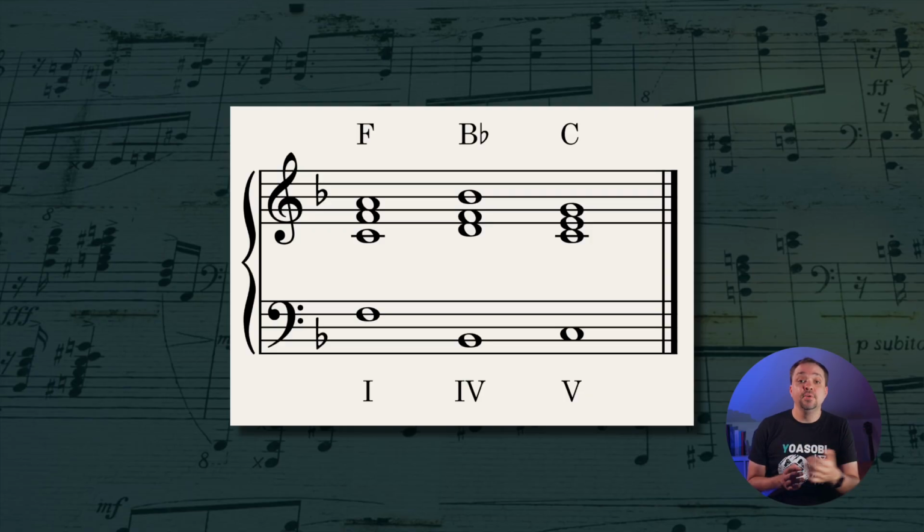But sometimes a note can be in more than one chord, giving us a choice. So sticking with the key of F, the pitch F is the root of the F major triad, and also the 5th of the B flat triad. So either of those will work. However, the pitch G is only a chord tone of the C major triad, so that's our only available choice.